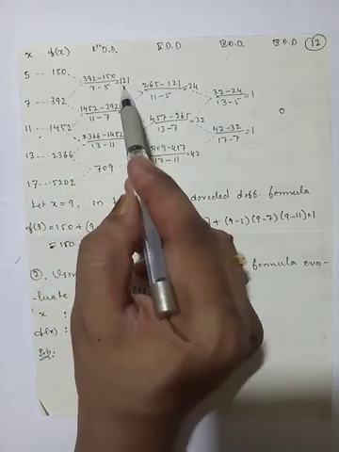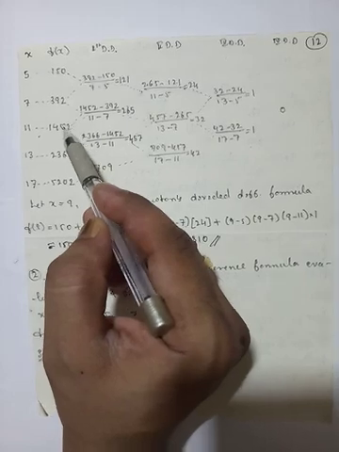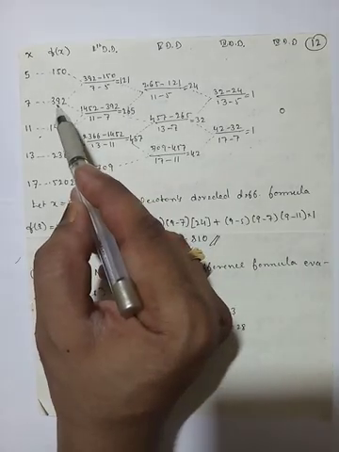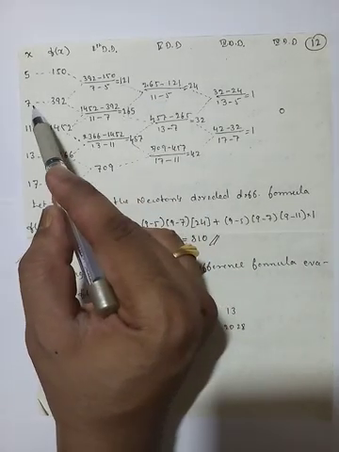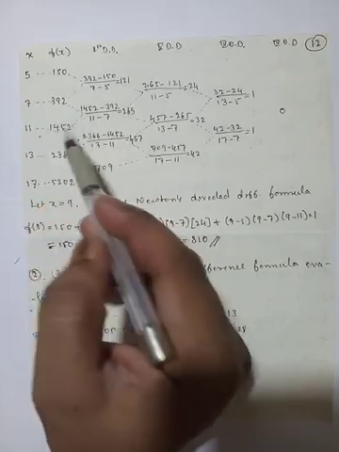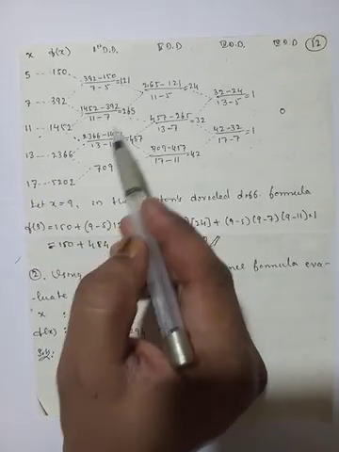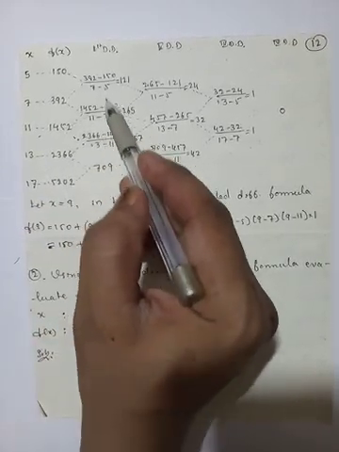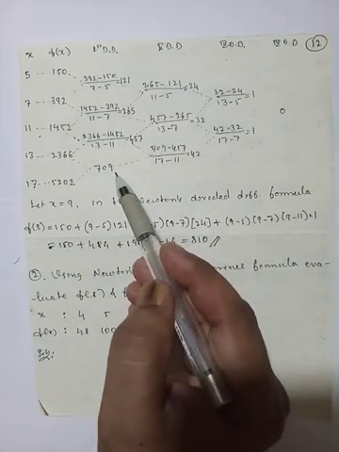This we get 121. Similarly we take 1452 minus 392 divided by 11 minus 7, then 265. Likewise, taking the differences, we get the first divided differences.